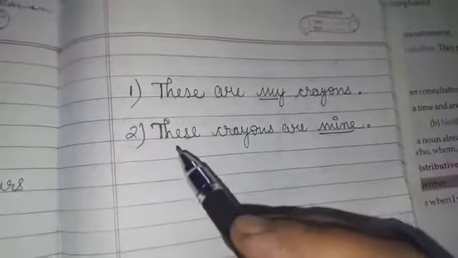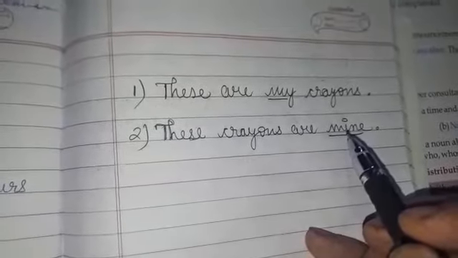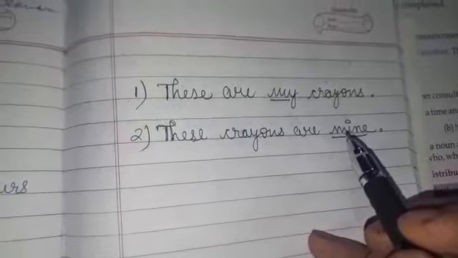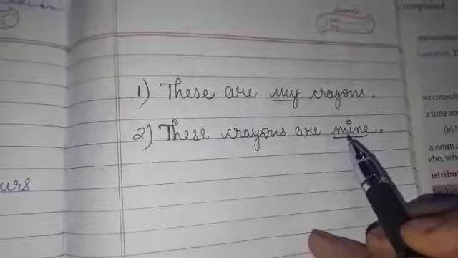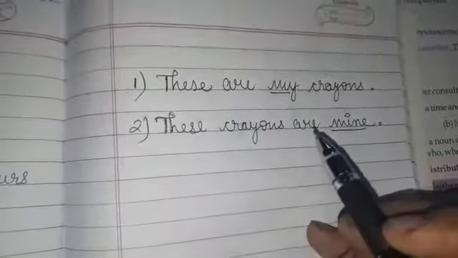In the next sentence, these crayons are mine. Of course, this word mine is showing the possession. But is it used as an adjective or a pronoun? That we have to find out. These crayons are mine.